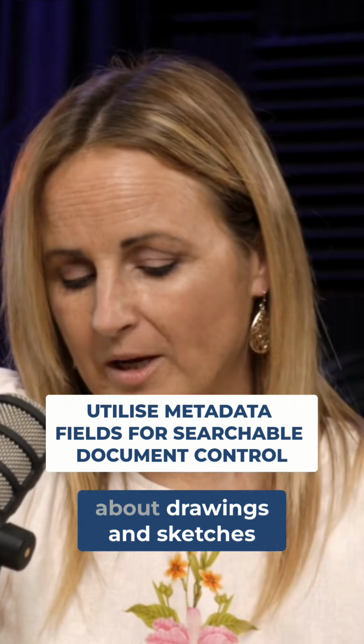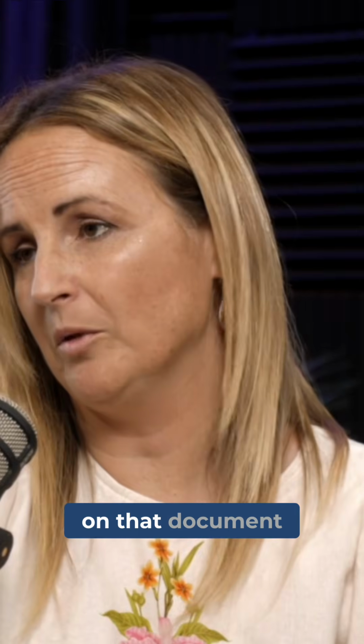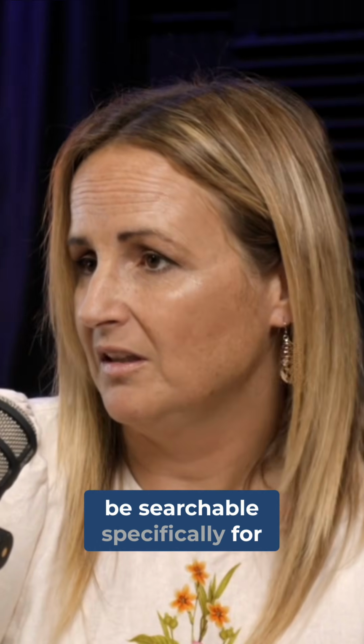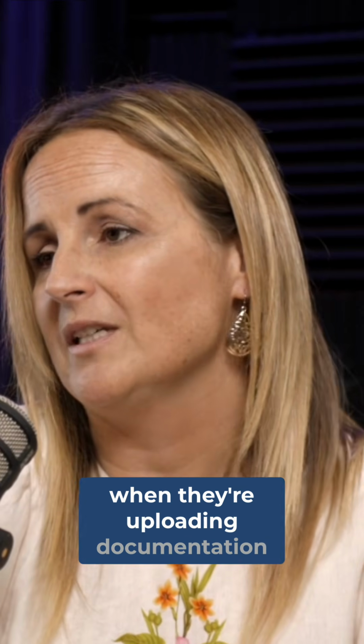We talk in general a lot about drawings and sketches and things, and they would have a document number, and every number in that document number would mean something or a specific area. But you've also got the option to have quite an expansive metadata field too, where you can go into depth of what areas you want to list so that your document register can be searchable specifically for these areas, and then it would come back to your document control team filling out the metadata when they're uploading documentation.